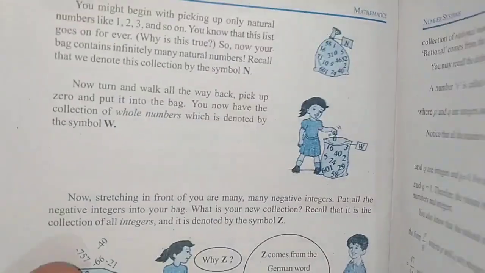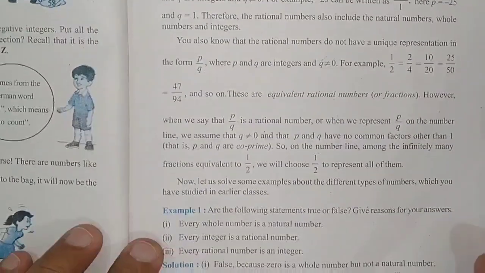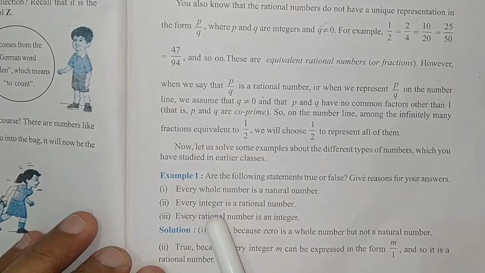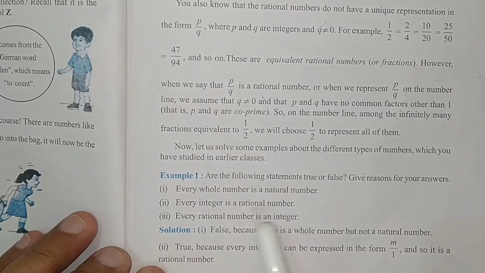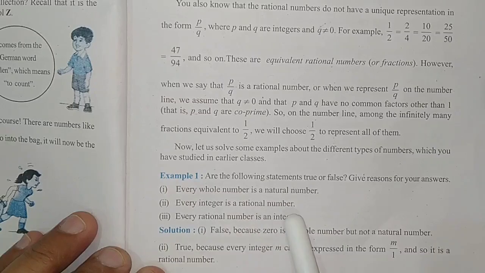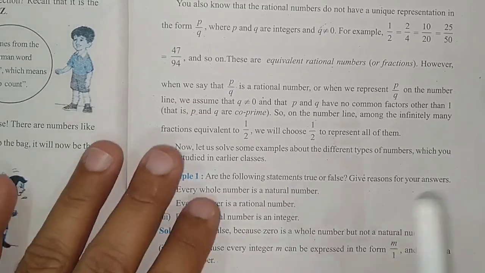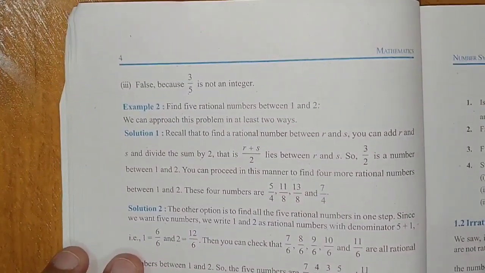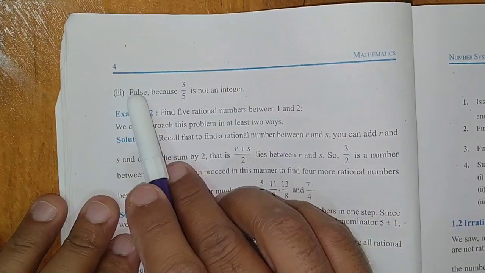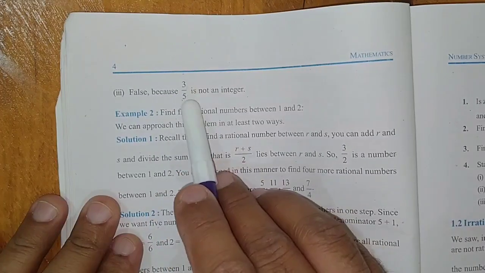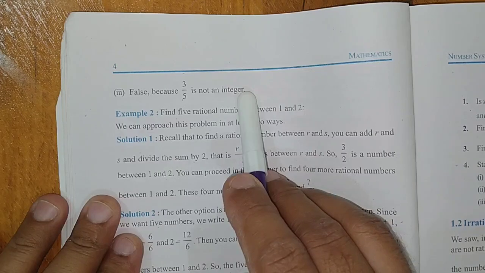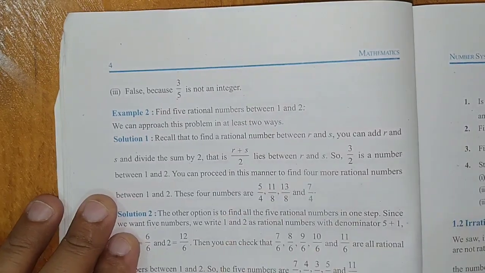What is the statement here? Statement 3, every rational number is an integer. False, because 3 by 5 is not an integer. I hope you have understood very well.